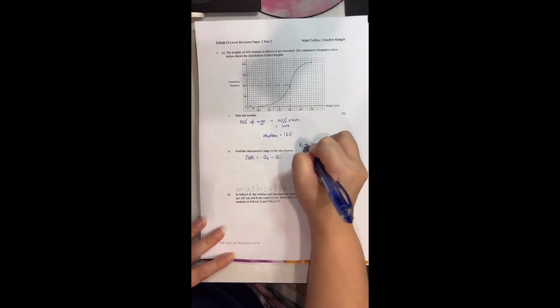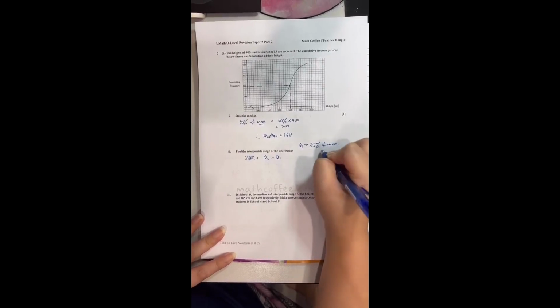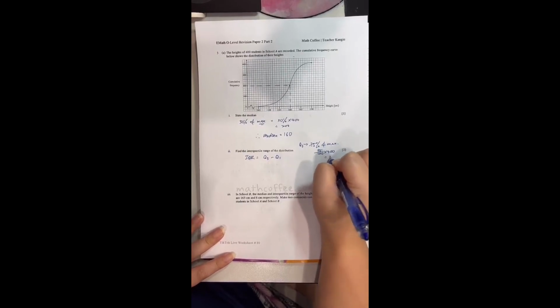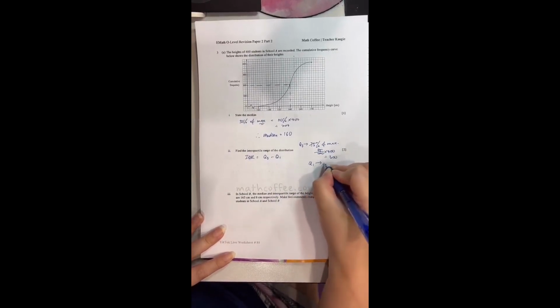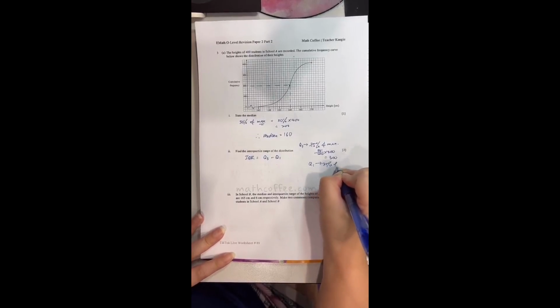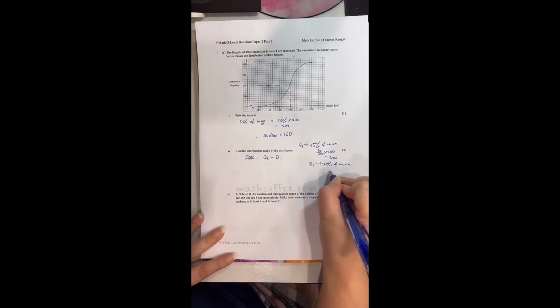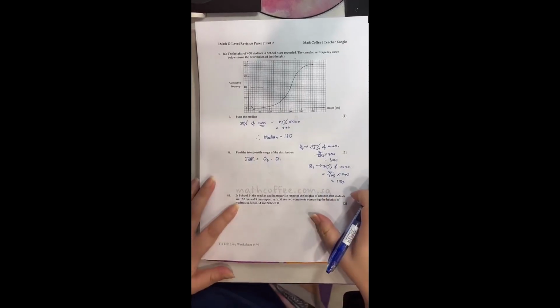My Q3 is 75% of my maximum. So 75% times 400 is 300. Q1 is 25% of maximum, so it will be equal to 25% times 400, which will give us 100.